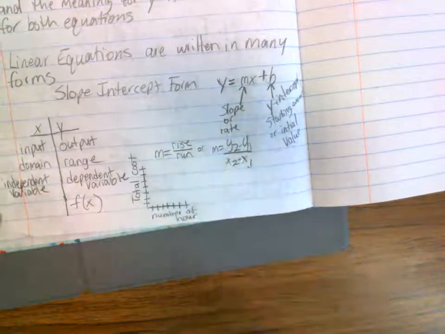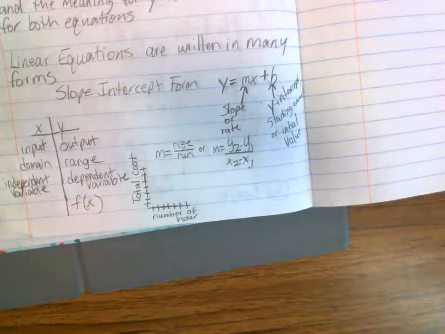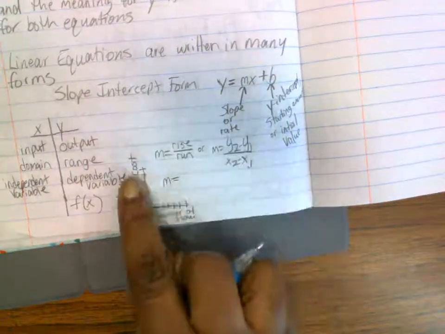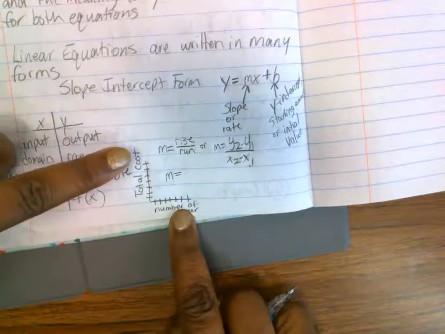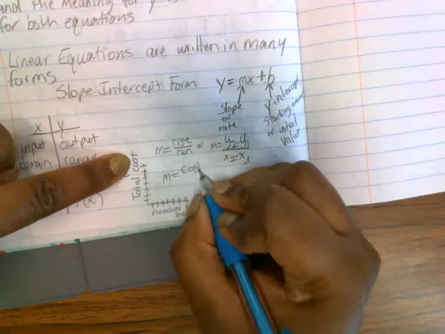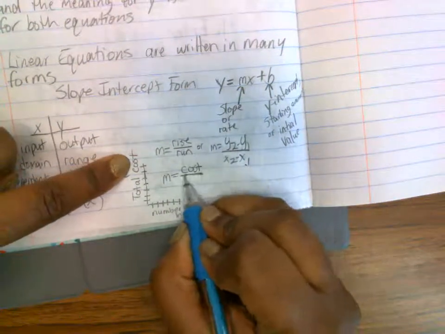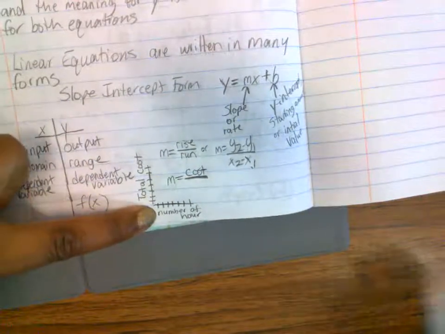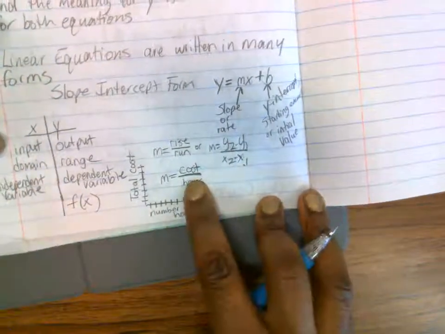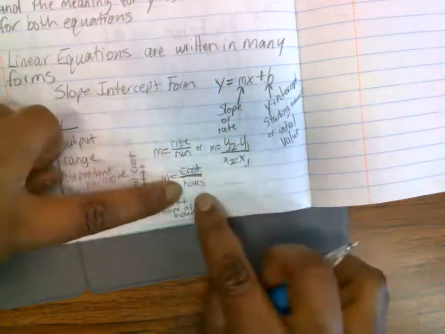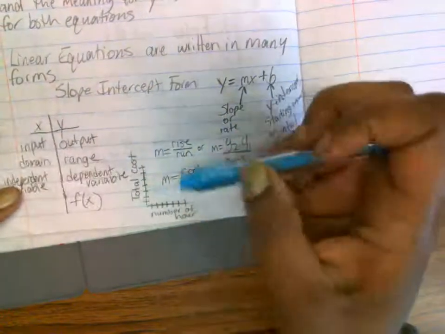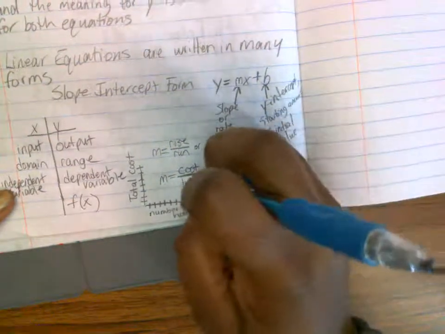You now know the meaning of slope because look at this. Your slope formula tells you that your y is on the top and your x is on the bottom. So here, the meaning of slope in this graph, y being on top, the unit for y is cost. So cost goes on the top. Your unit for x is hours. So hours goes on the bottom. So then the meaning of m is going to be cost per hour. Cost per hour. I should have taken the S off. Sorry about that, y'all.